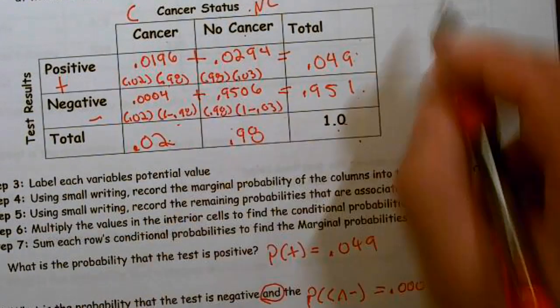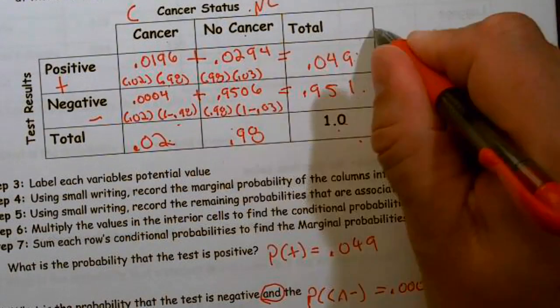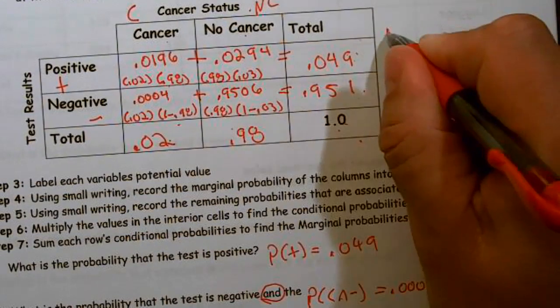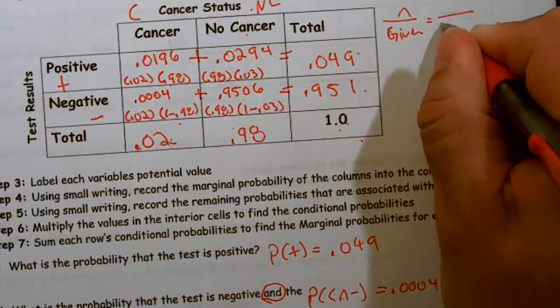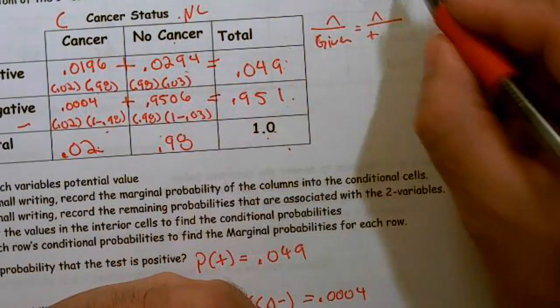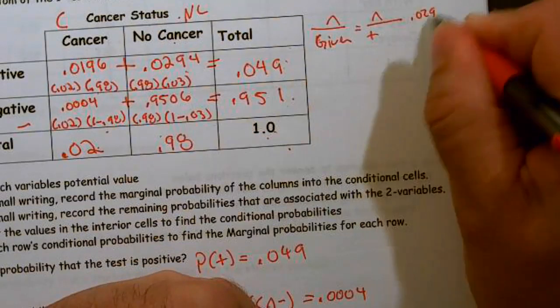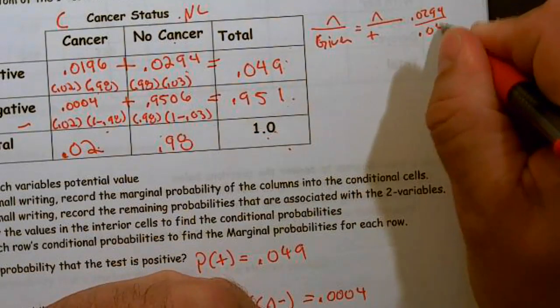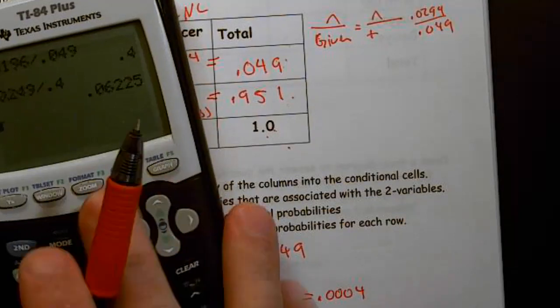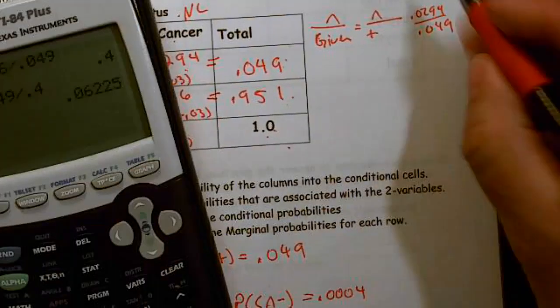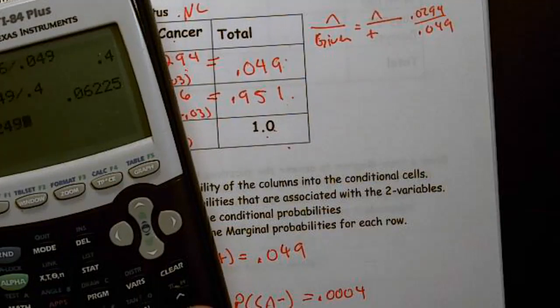And if you don't believe me, let's try it out. So given that it was positive, let's look at the intersection of not having cancer. So this is not having cancer. 0.0249 divided by 0.049.